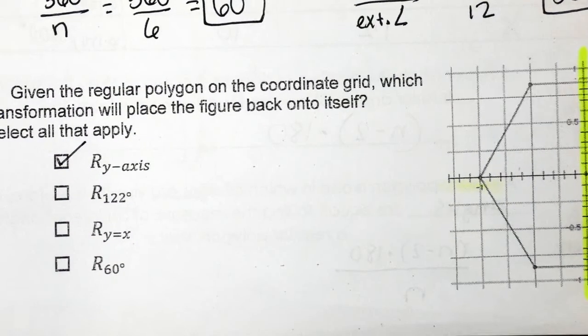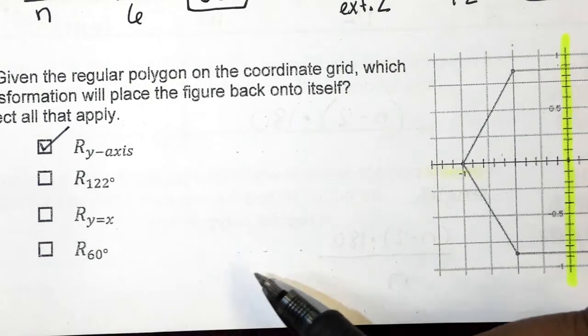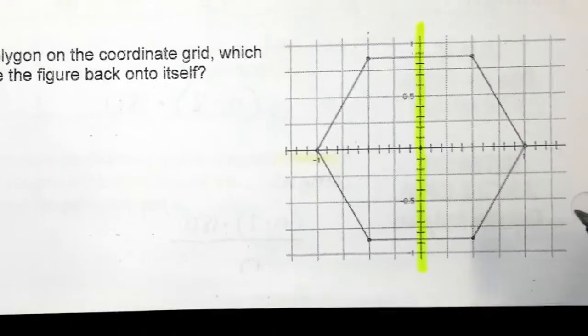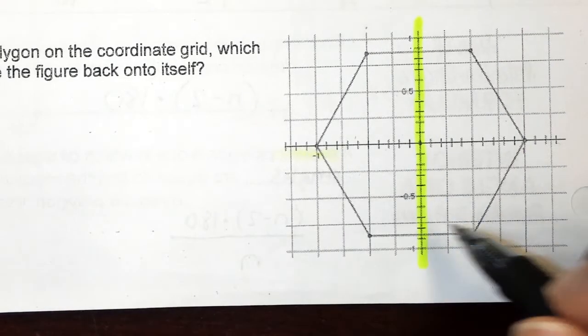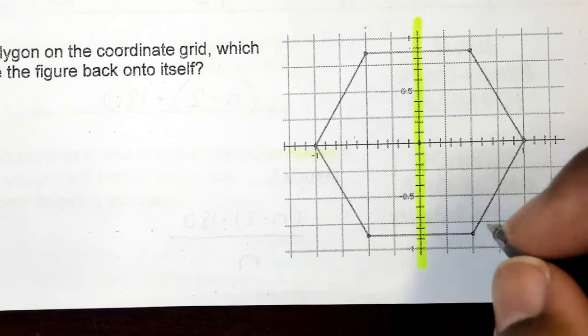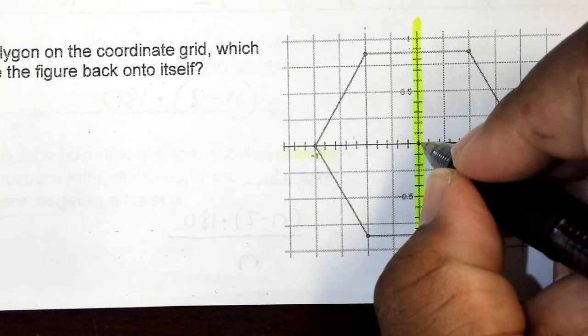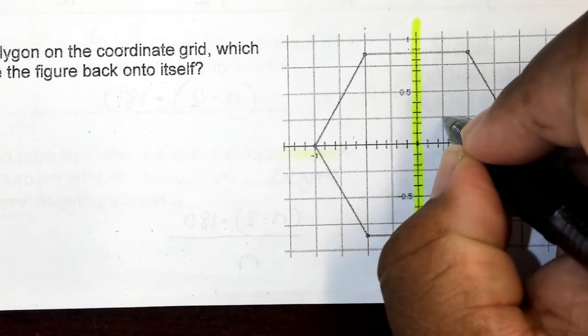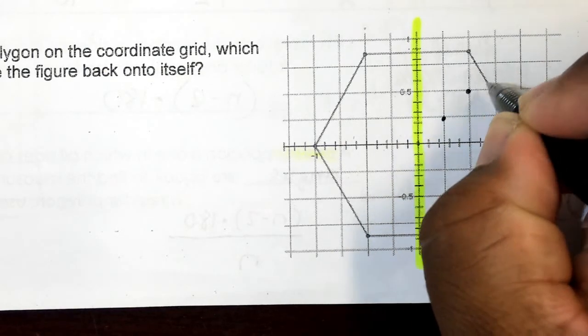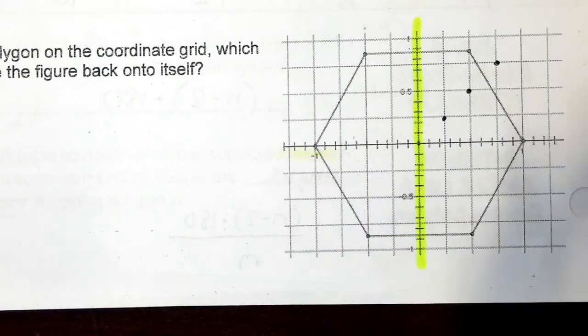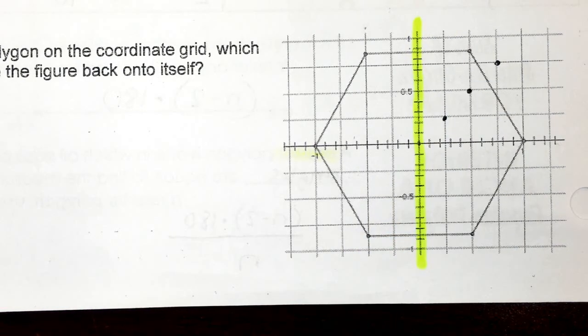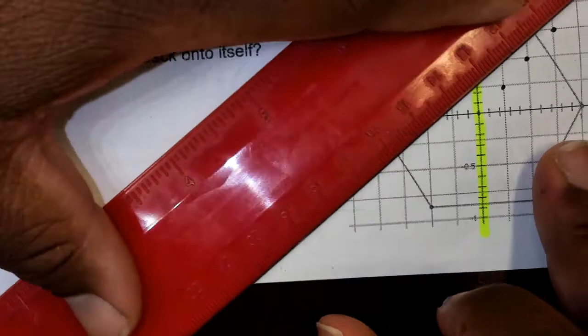The next one, let's do the other reflection. Y equals x. Remember, y equals x is that diagonal reflection. It's kind of hard to see from the way this is drawn on here, so I would put my line on. Remember, the y equals x line has a slope of 1 over 1. So it's up 1 over 1, up 1 over 1, up 1 over 1. And I would just draw the diagonal, and I think it'll help you see it a little better.